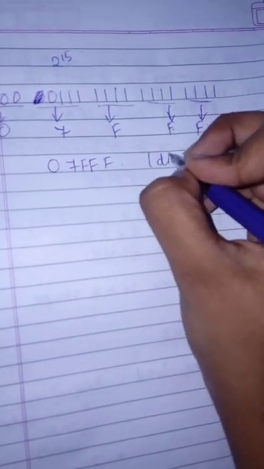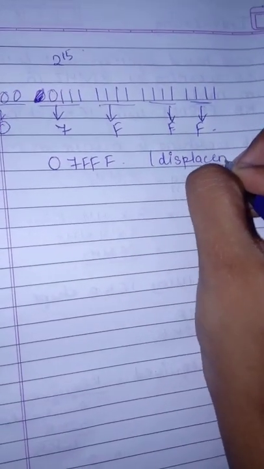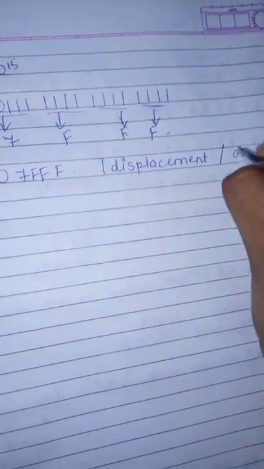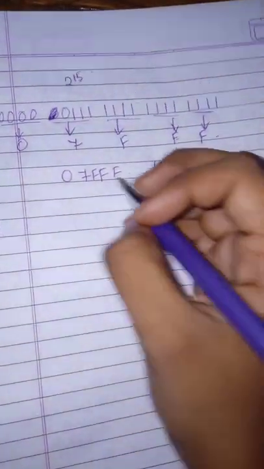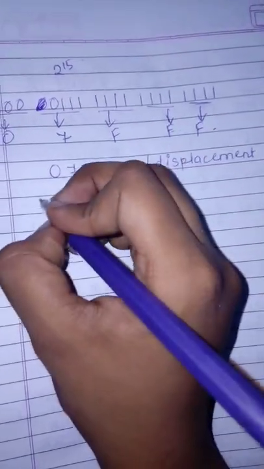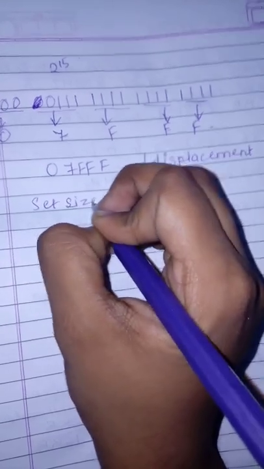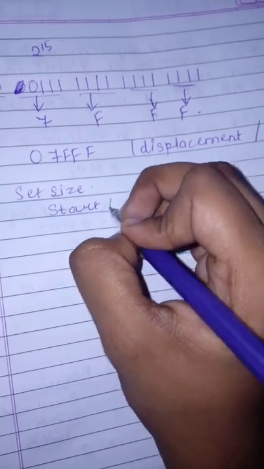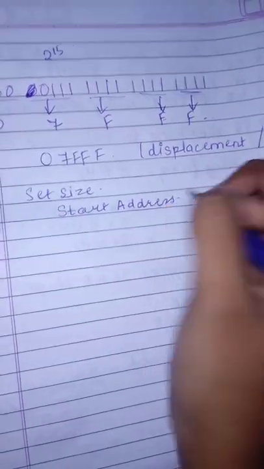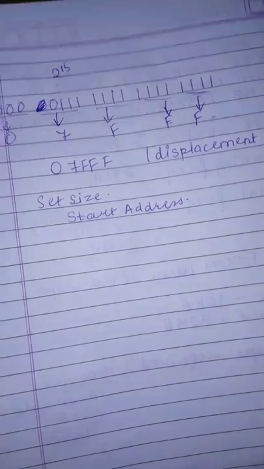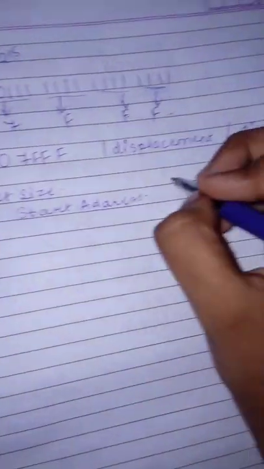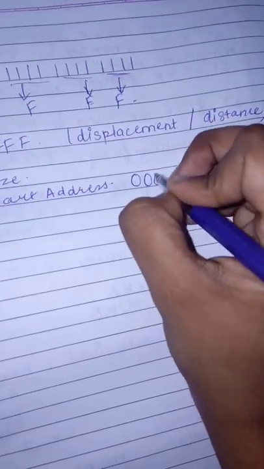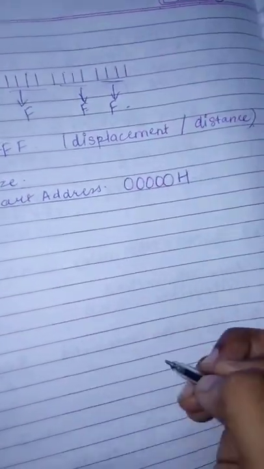What we have got is nothing but called the displacement or distance. Now we have to find the set address range. First we take the starting address, as there is no other address used anywhere else, so we start with 0000H.